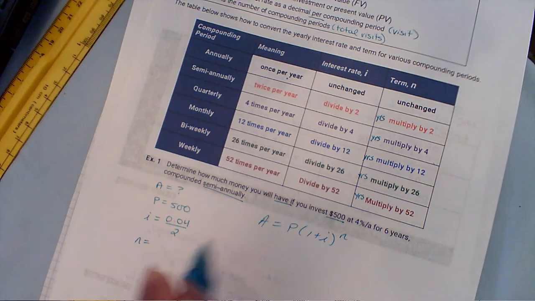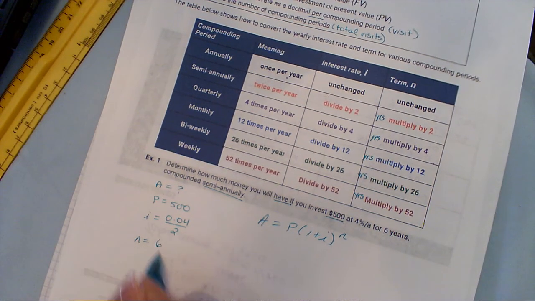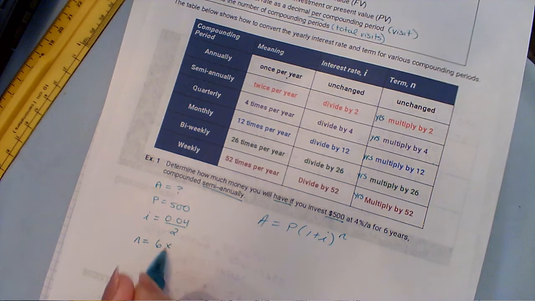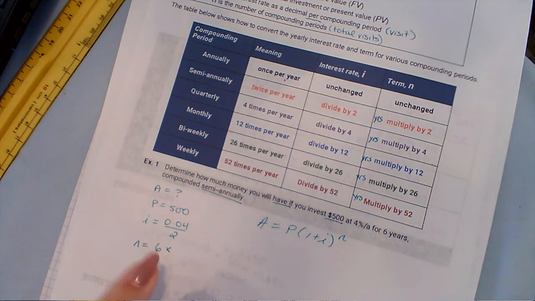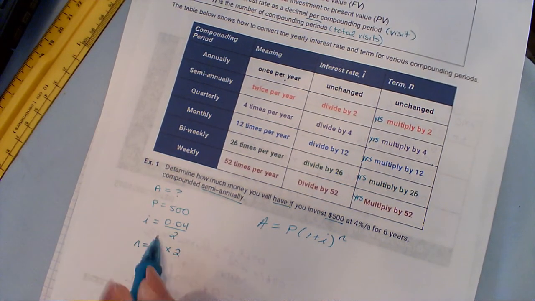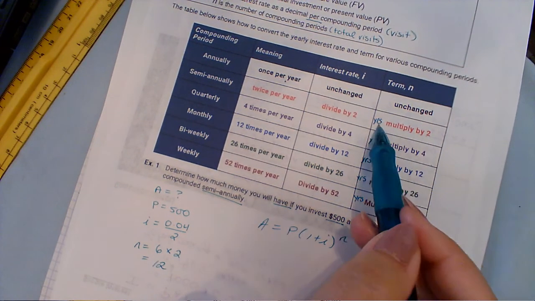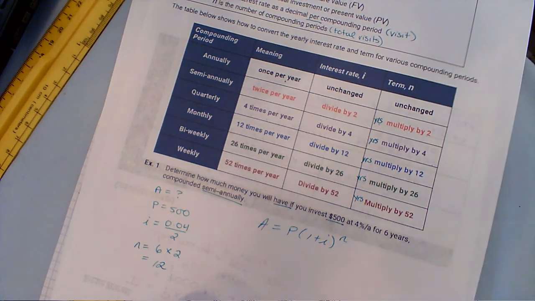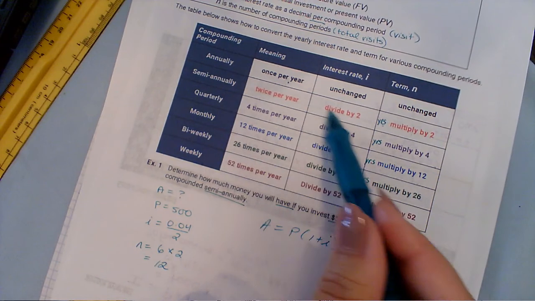n is 6 years, right? I'm saying goodbye to my money for 6 years. But I got 2 visits each of those 6 years. So how many total visits did I get here? Well, obviously 12, right? So I take my years and I times them by 2. Okay, so semi-annually told me I was doing this.